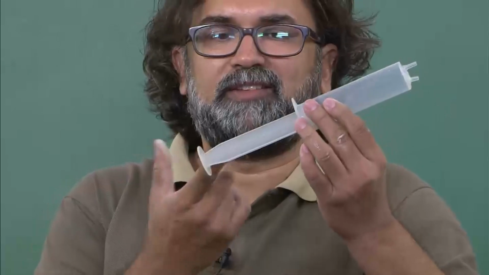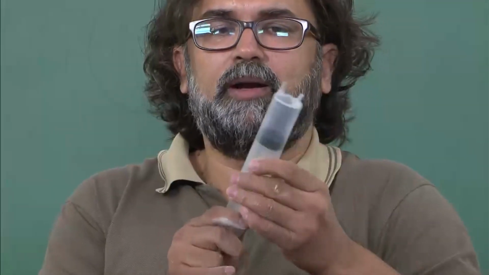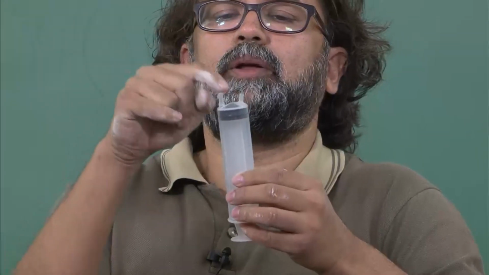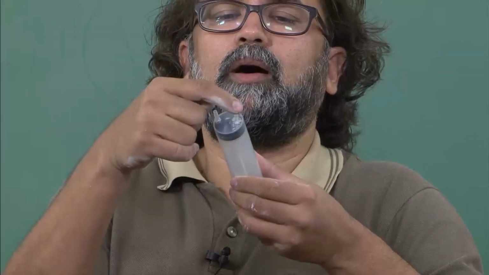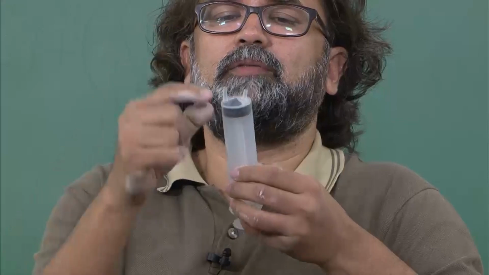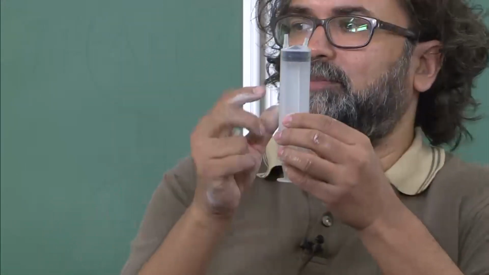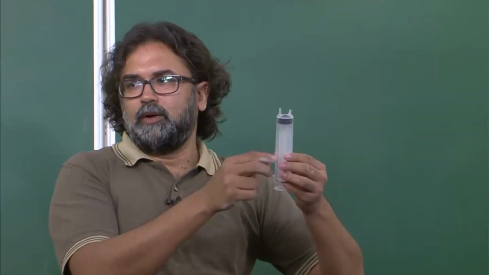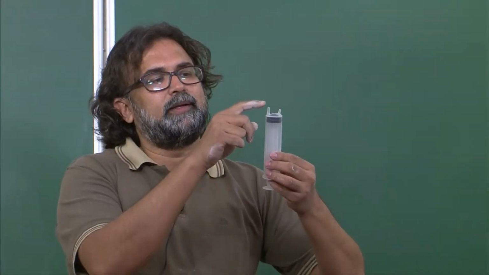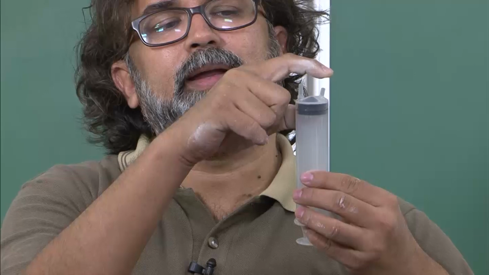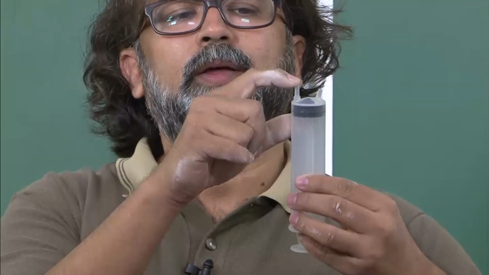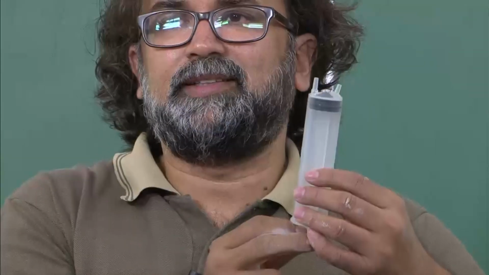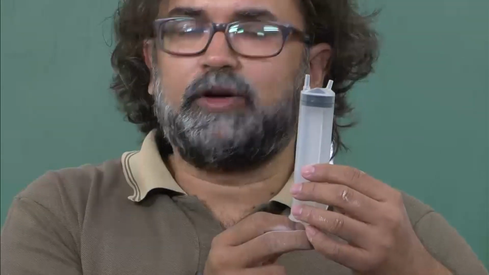This is a normal syringe which I have bought, and instead of one outlet, I have made another small piece here which I have added. So we can mimic this as an inlet valve and an exhaust valve. Okay. So let us discuss this with respect to a 4-stroke engine itself.